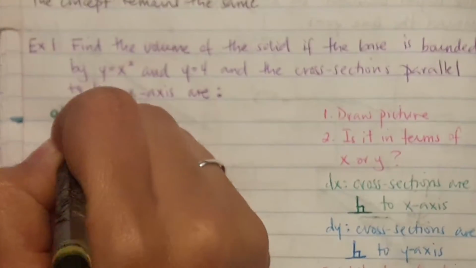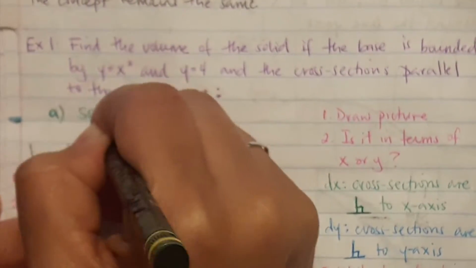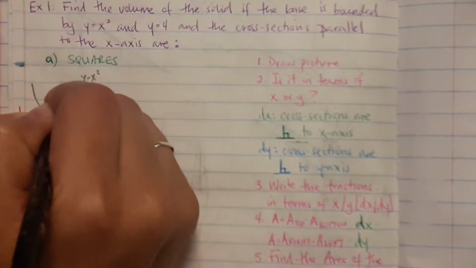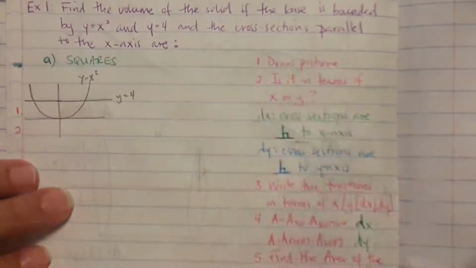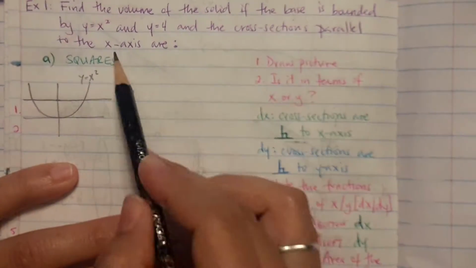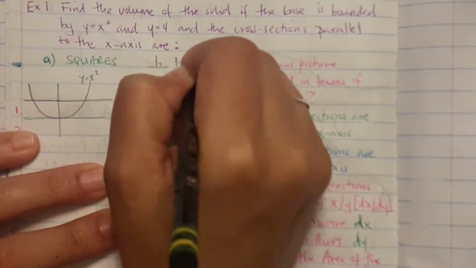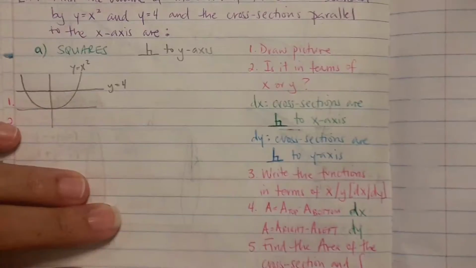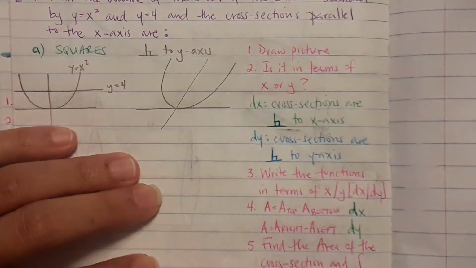Okay, so let's take a look at this example. First thing you have to do is draw it. So that's what the curve of y equals x squared looks like. Then y equals 4, you've got the y-axis at 4, a horizontal line. So that's the space that's bounded. Now, the word says parallel, but these are perpendicular. Well, parallel to the x-axis is the same thing as perpendicular to the y-axis, okay? So make sure you understand that.